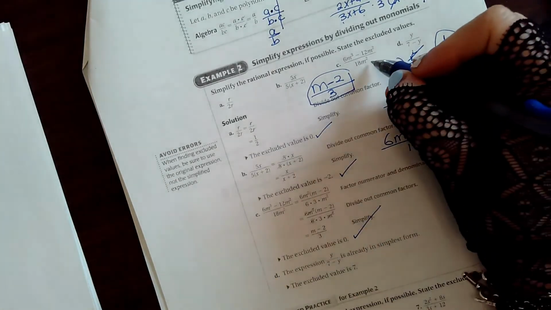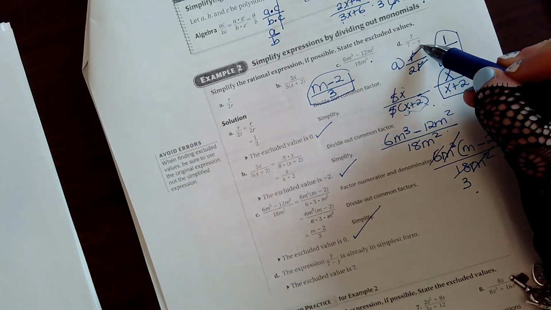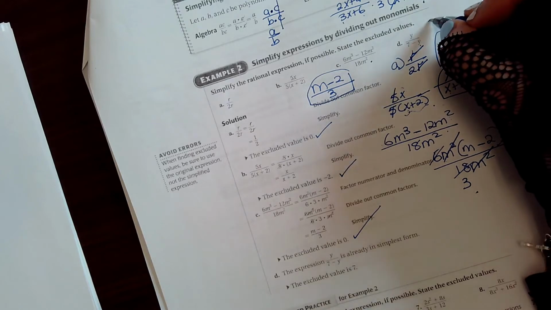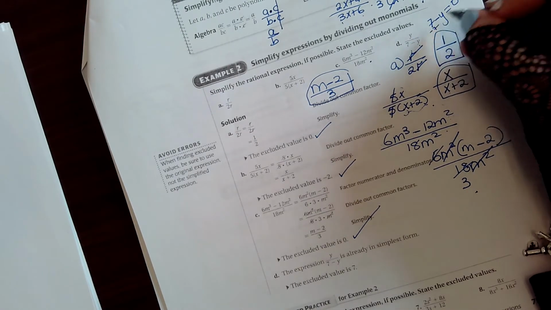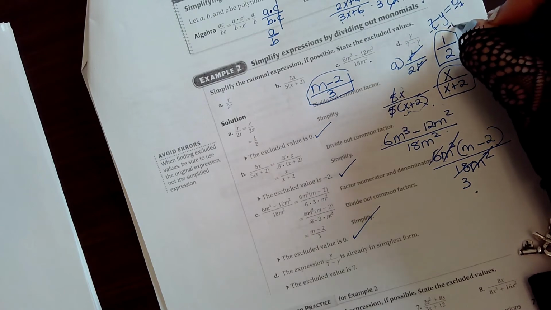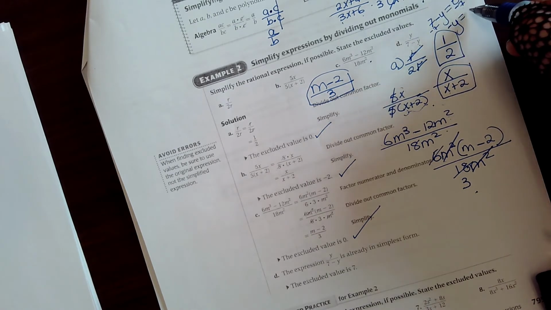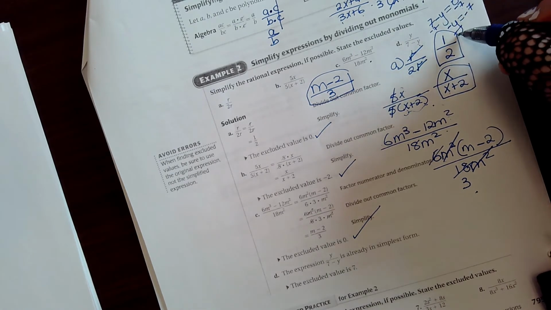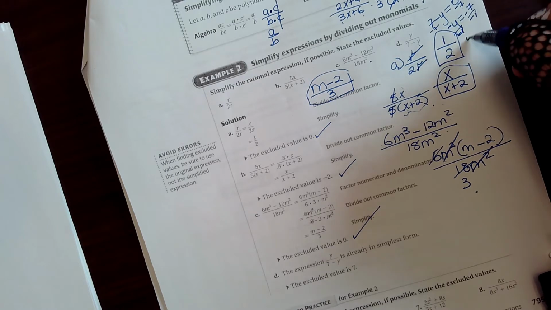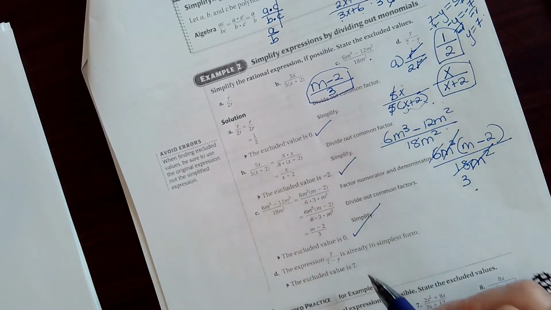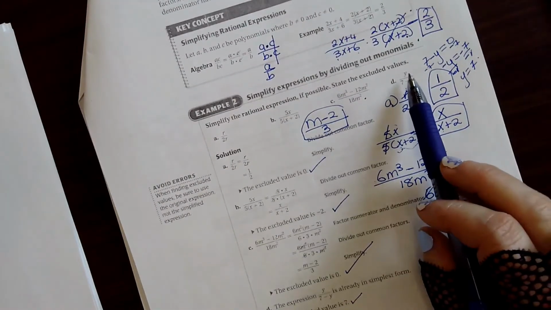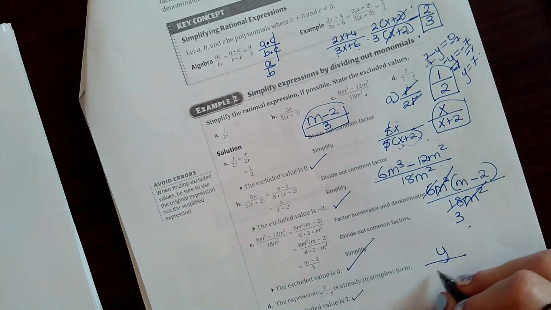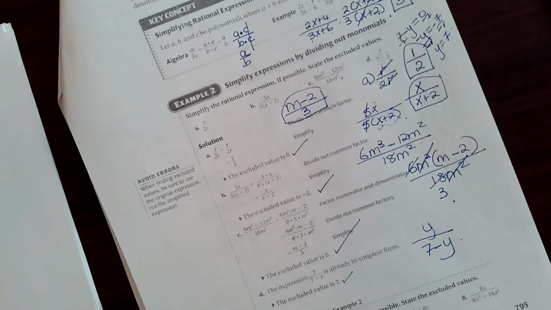So for this one, the excluded value, here, 7 minus y, I want to find the excluded value, set it equal to 0, subtract 7. Sorry, I'm kind of squishing up. 0 minus 7 is negative 7. Divide by negative 1, and the excluded value is 7. So here it is, okay, for this last one. Y over 7 minus y, okay?